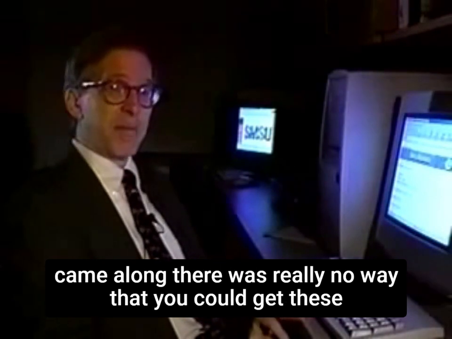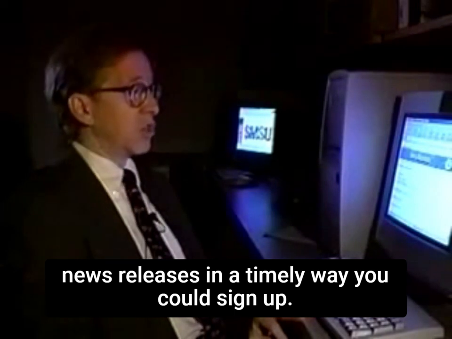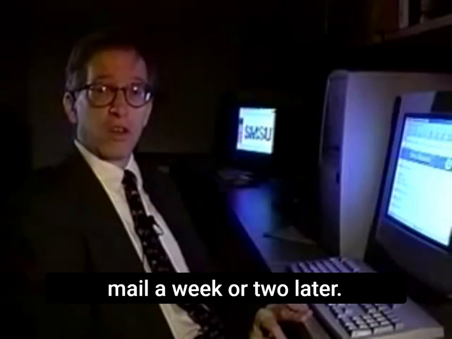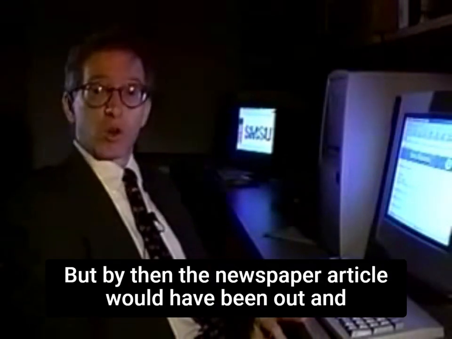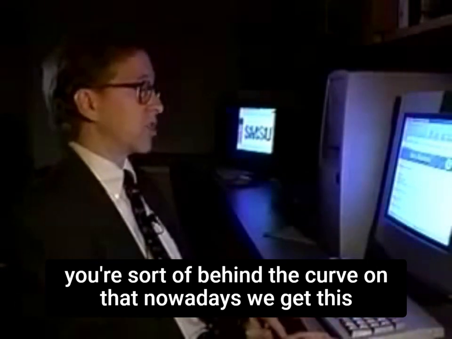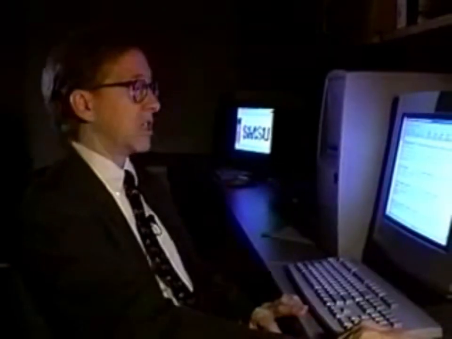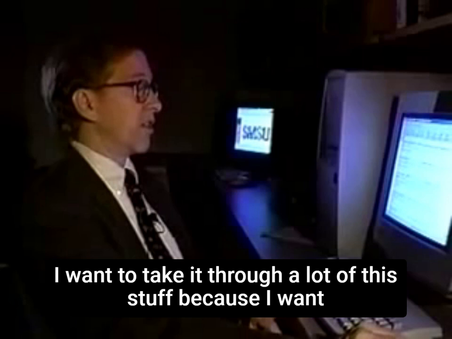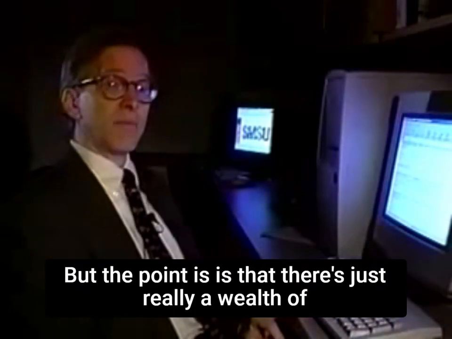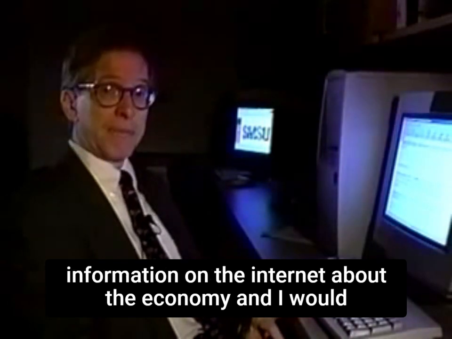Before the internet came along, there was really no way that you could get these news releases in a timely way. You could sign up for a service and then receive the news release in the mail a week or two later, but by then the newspaper article would have been out and you're sort of behind the curve on that. Nowadays we get this information at the same time the reporters in Washington, D.C. get it. I won't take you through a lot of this stuff because I want to leave a lot of it for you. But the point is that there's just really a wealth of information on the internet about the economy.